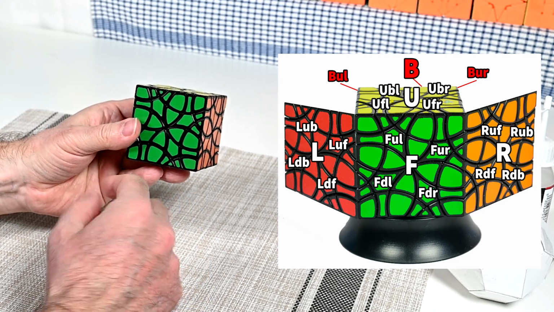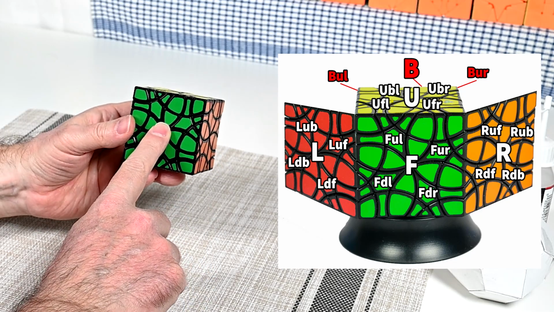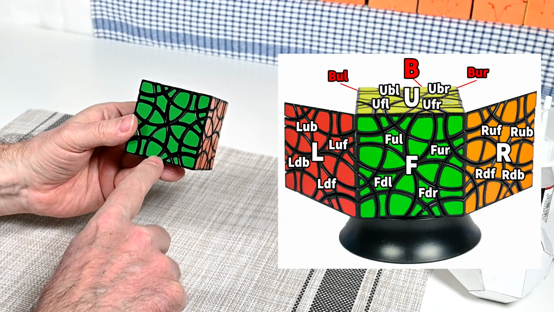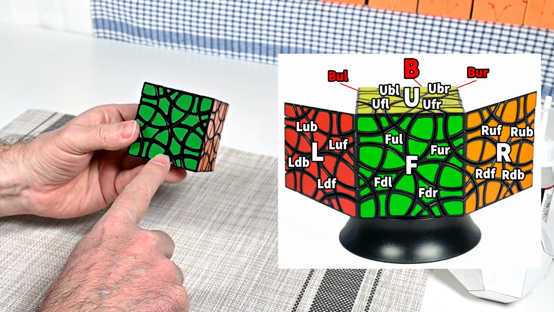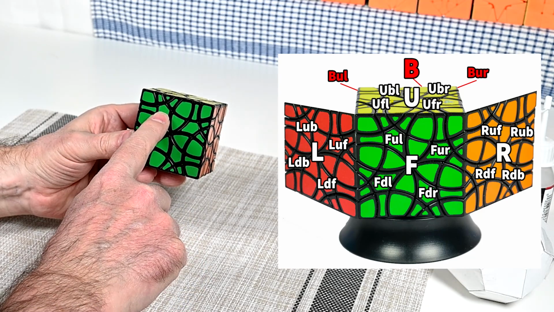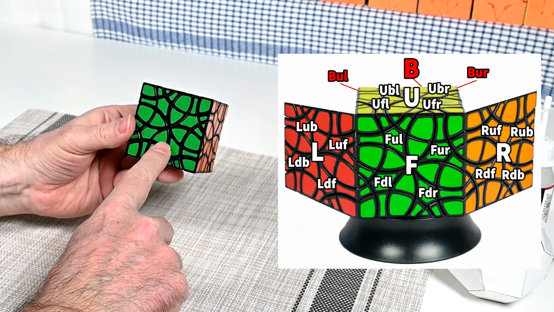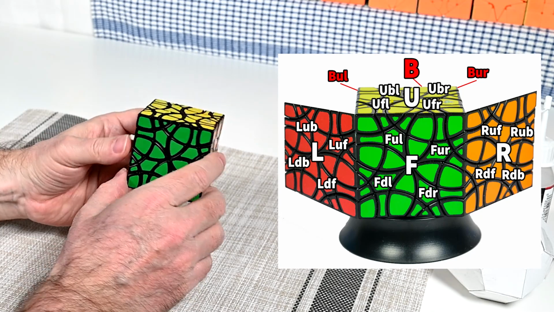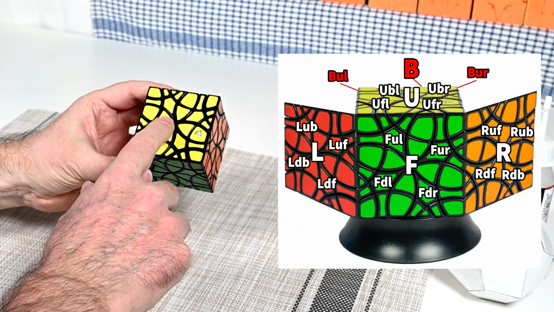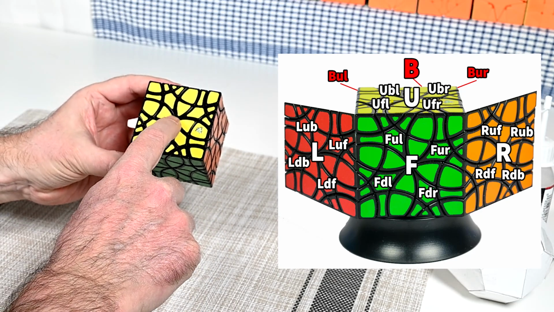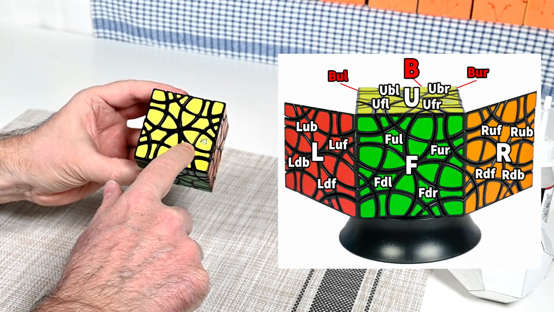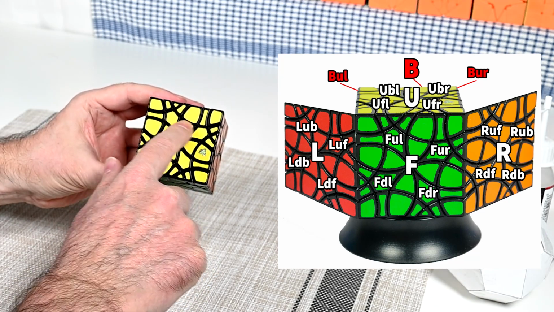So for each axis, we designate the face that it's on. Then we decide whether it's closer to up or down. So U or D, and that will be the second designation. So these axes up here are FU, and the ones down here are FD, and likewise on the sides. The exception, of course, is when we get to the U face. So this is U, and instead of U and D, we're going to use F and B. So these axes will be UF, and these ones will be UB.